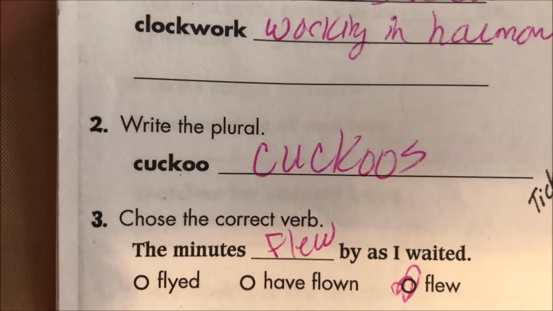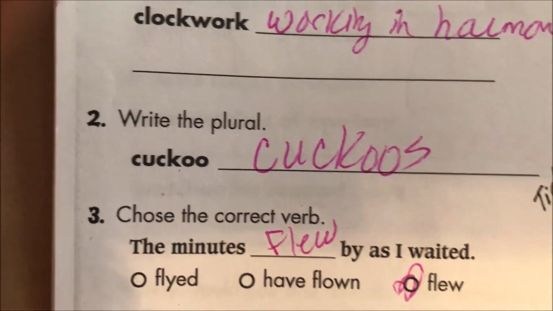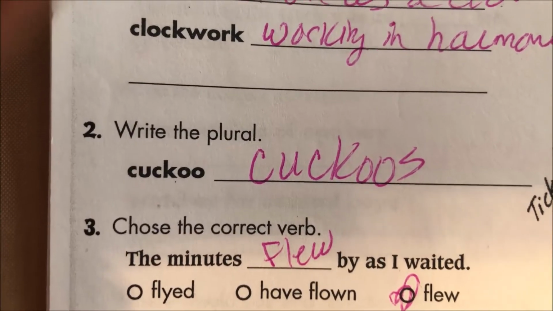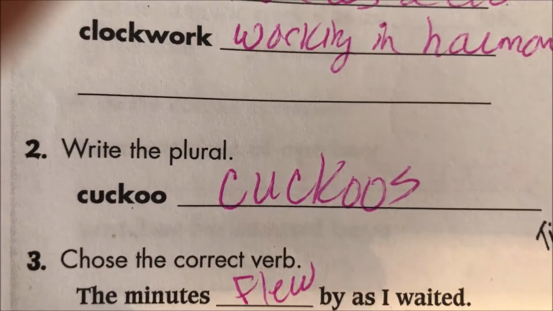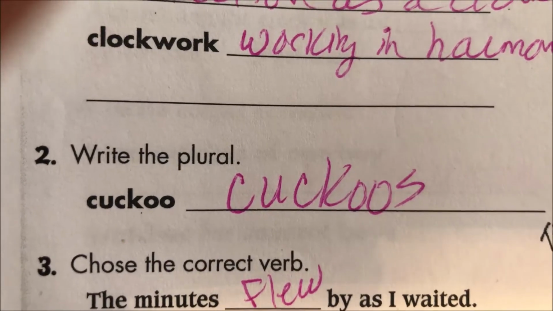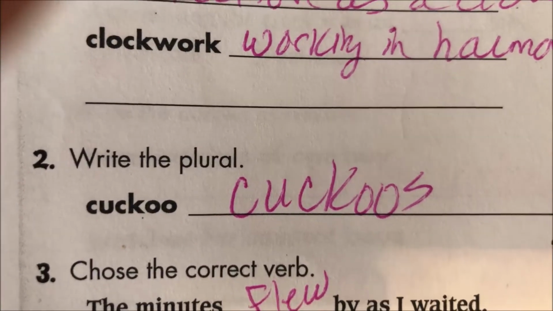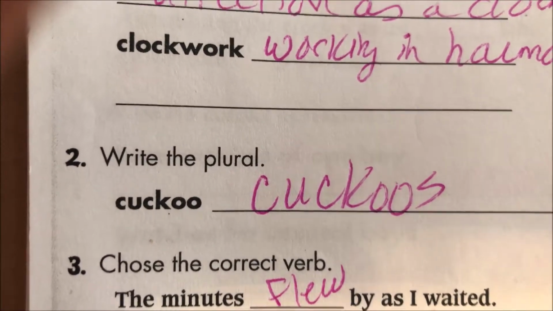Number 2, write the plural. Cuckoos would be just with an S at the end. And if you look at this word, wouldn't that be with the double O? That would be a little strange to add another E in there, to add another vowel. So hopefully you could have figured that just by the basic knowledge we have of the language.